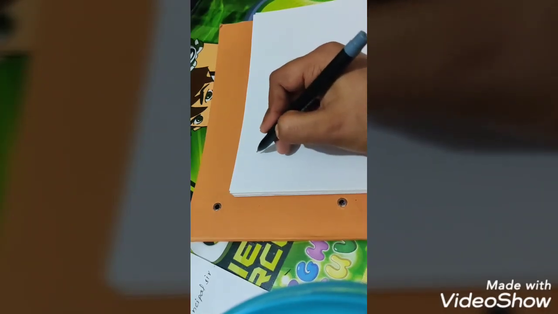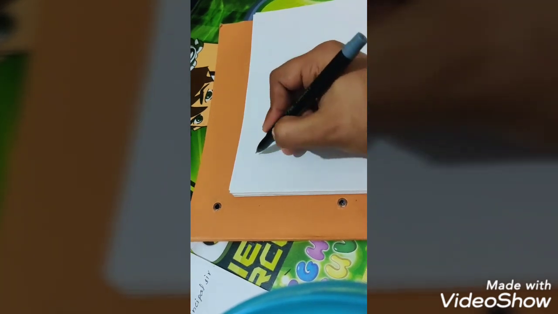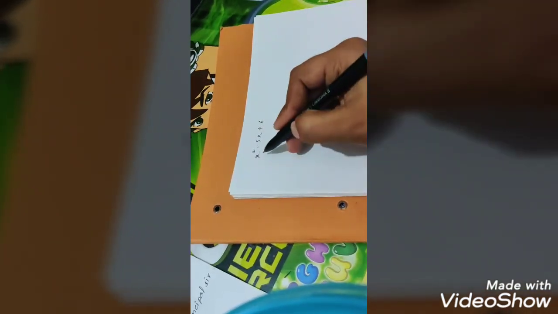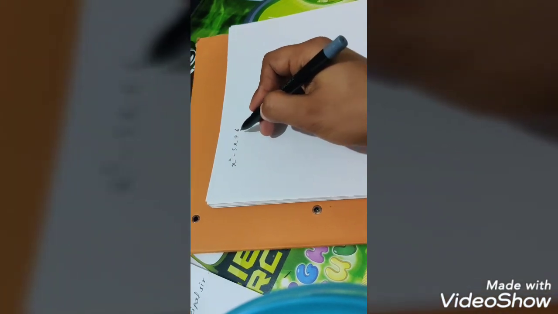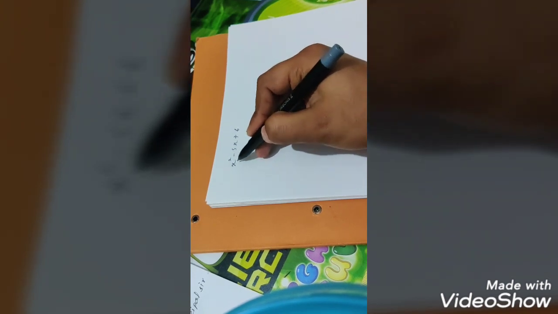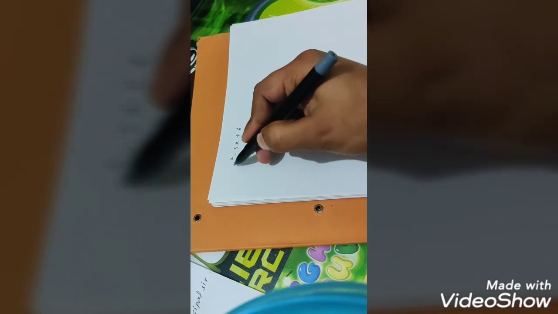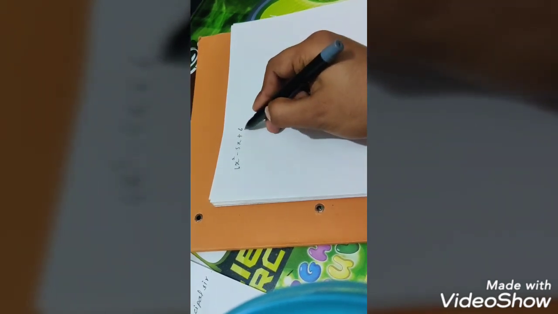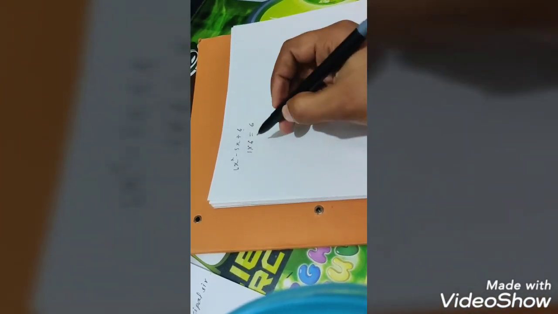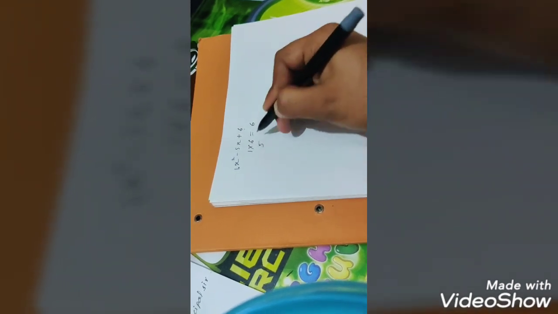Now we will learn how to find zeros of a quadratic polynomial. Let's start with an example. Let x square minus 5x plus 6. Clearly it is a quadratic polynomial. We have to find zeros of this quadratic polynomial. Now coefficient of x square is 1 and constant term is 6. 1 into 6 is equal to 6 and coefficient of x is minus 5, but we will choose absolute value, that is 5.